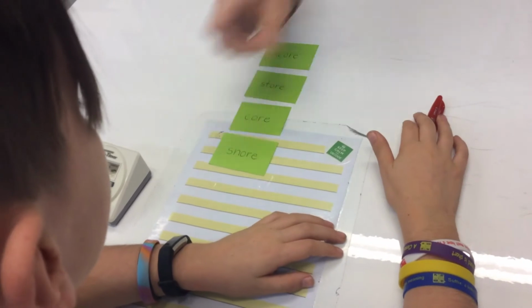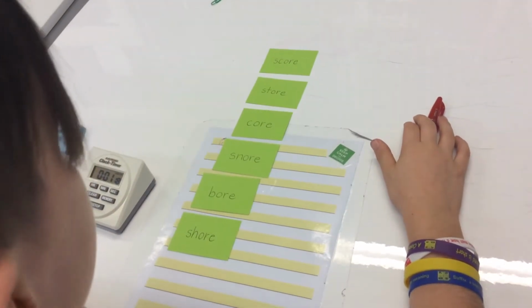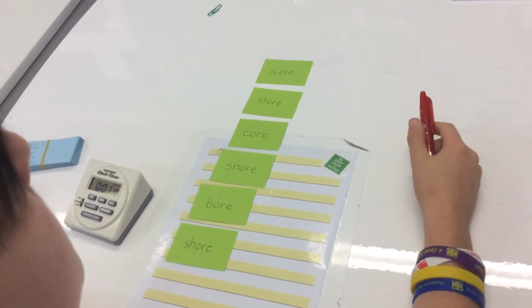Core, snore, bore, shore. Lovely. Okay, what's the vowel sound on the end of all of them? Or.